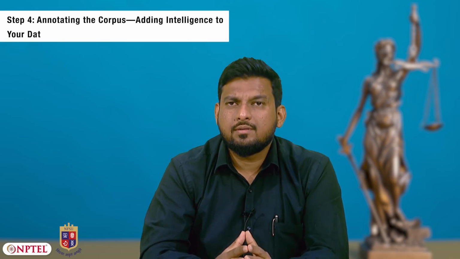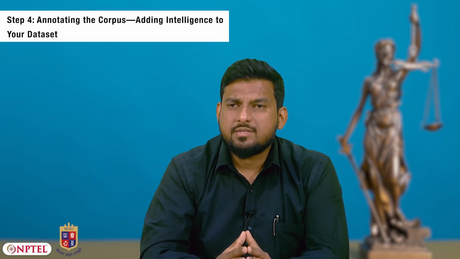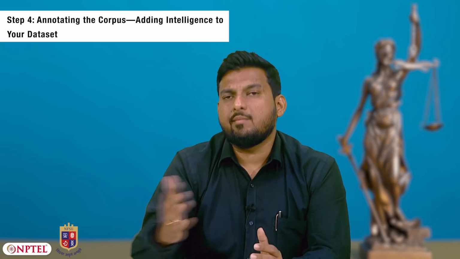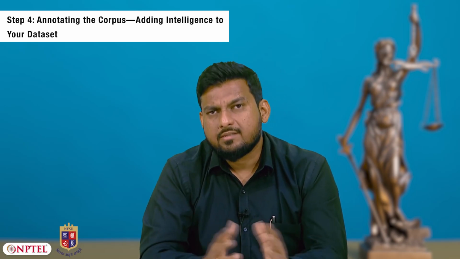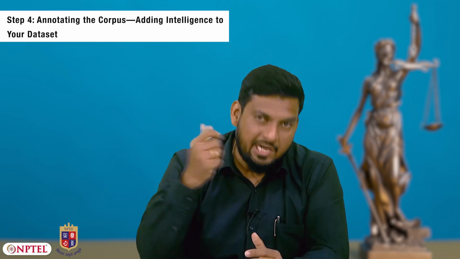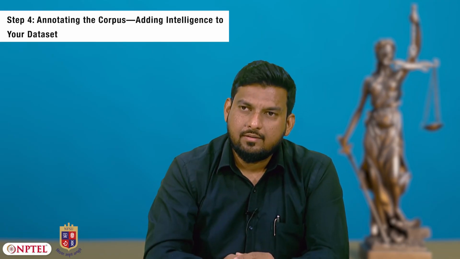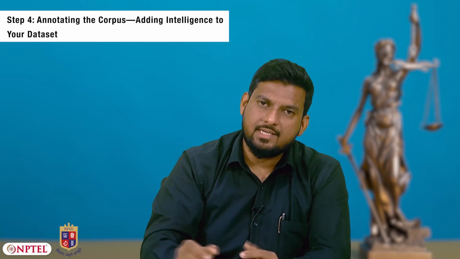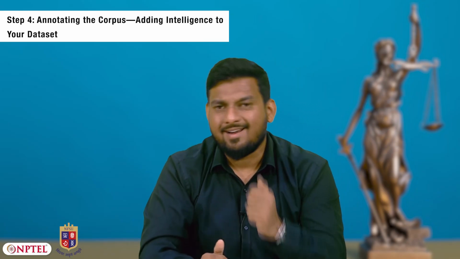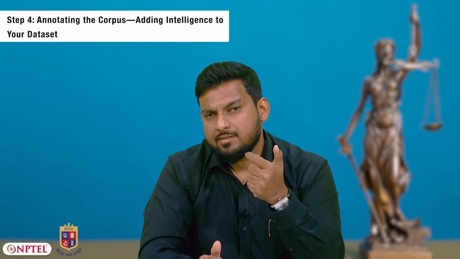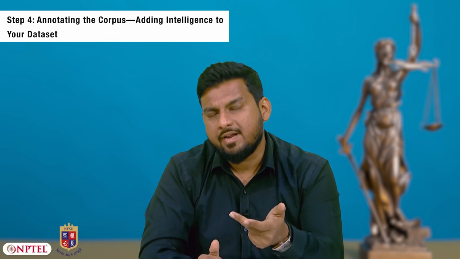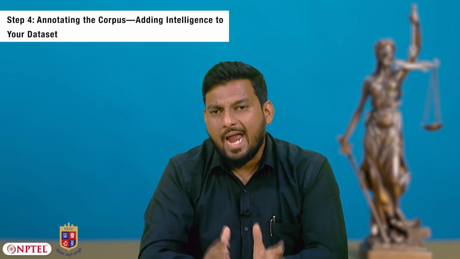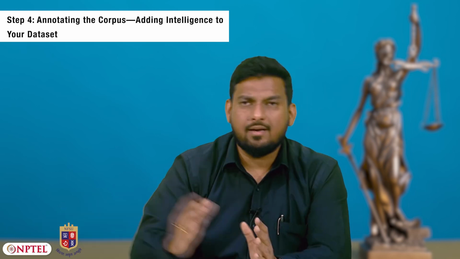Step number 4, annotating the corpus, adding intelligence to your database. Friends, annotation is where the corpus becomes intelligent. Here you label the linguistic features such as pronoun usage, tense patterns, sentiment shifts, dialect indicators, and speech act categories like apology, threat, or denial.